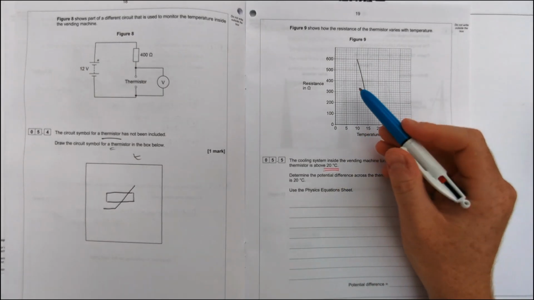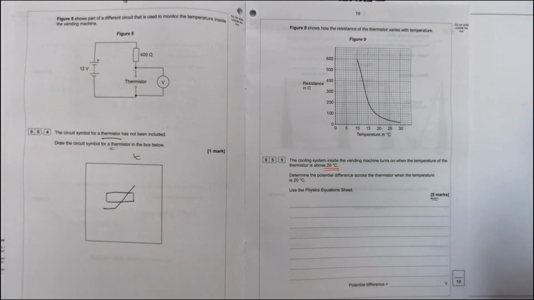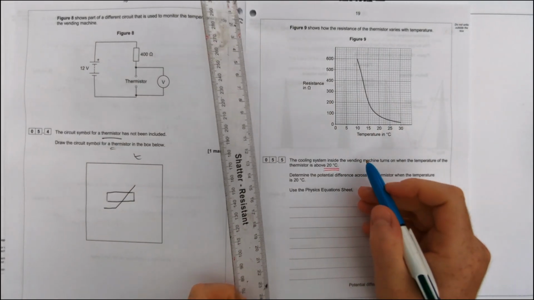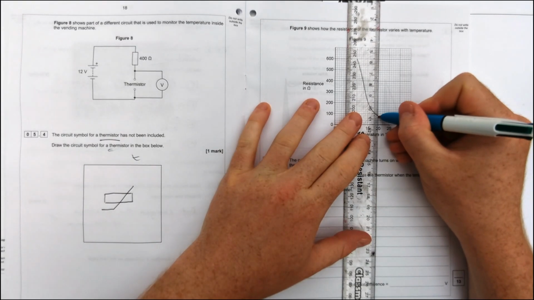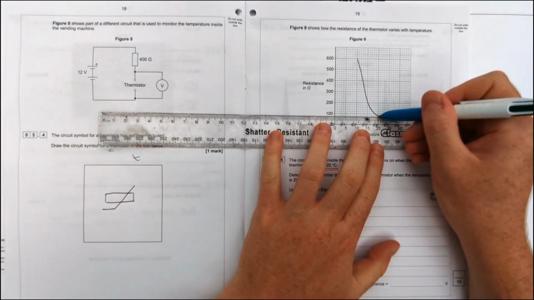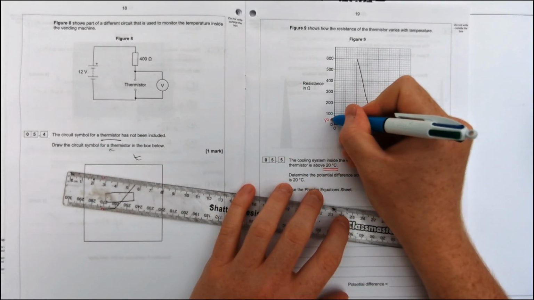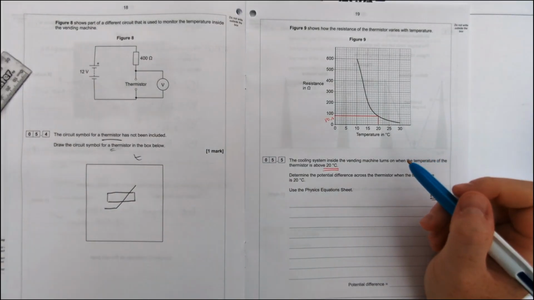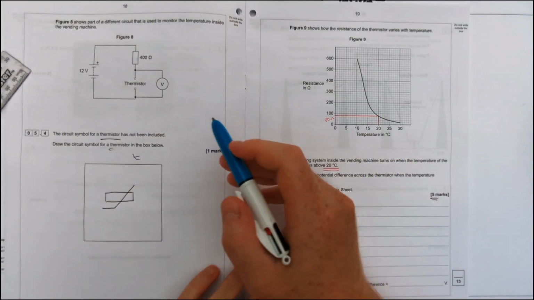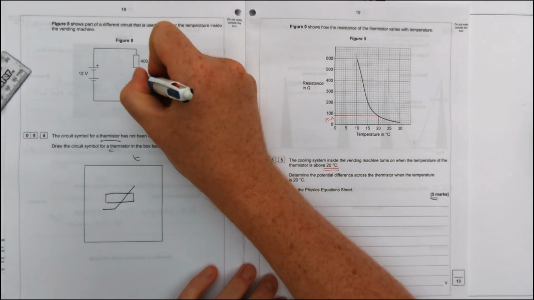Now, this graph does not tell us potential difference, but we do have it here, so let's use it first of all. So let me get a ruler so I can use it for you guys. So first step is to draw a line up from 20 degrees. So 20 degrees goes up here. What is the resistance when we get to that point? Resistance is 4 big squares up between 0 and 100. So that's going to be 80 ohms. So that's our first stage. So 80 ohms is what's going to be the value of this resistor here. We know this one's 400. This one we know is now 80.